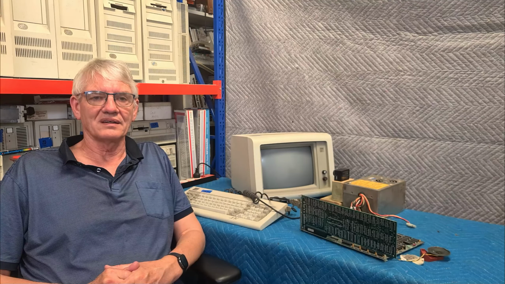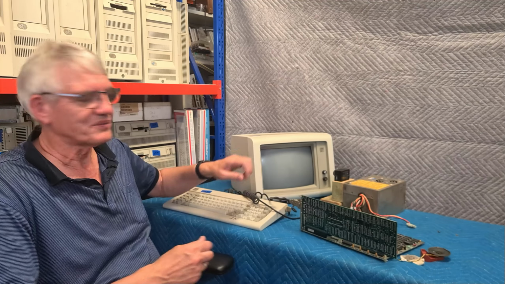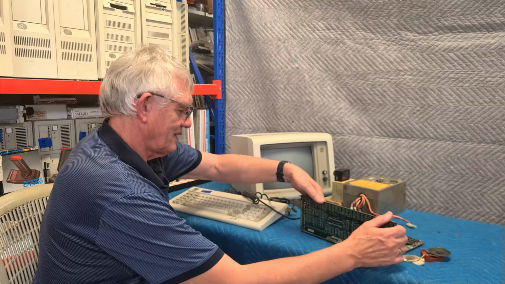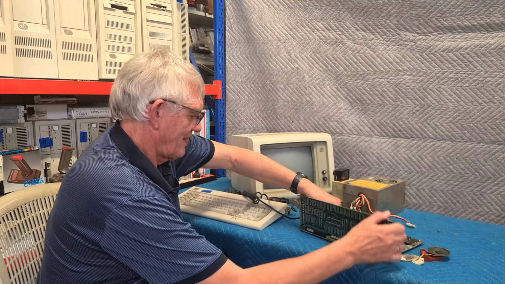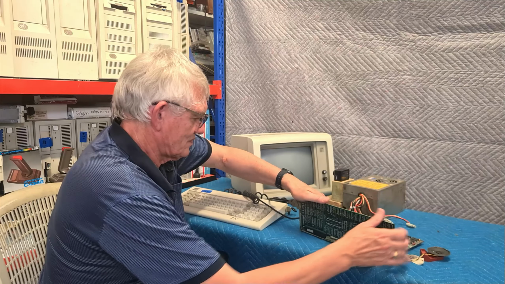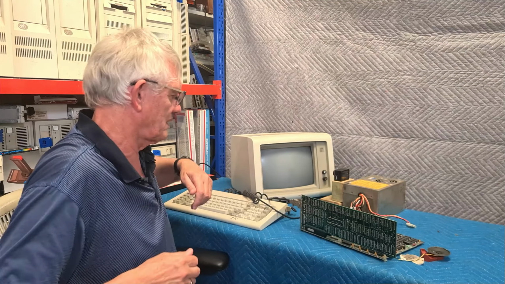I'll power it up again and see if it does any better. But first I'll reseat the adapter here, just in case it wasn't properly in there. Nah, something's still wrong with it. But does it drive the display? Yes.